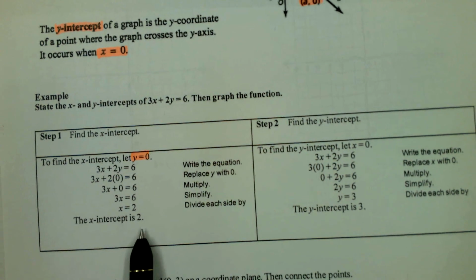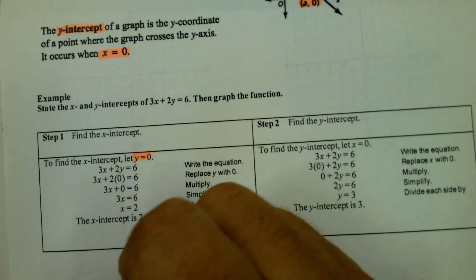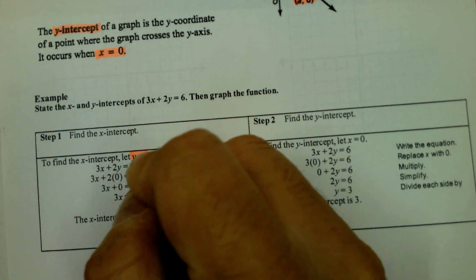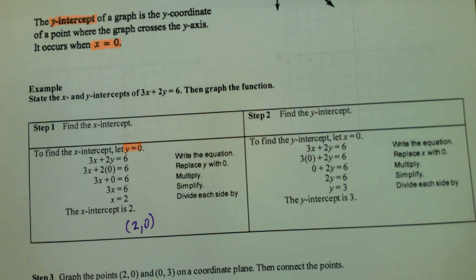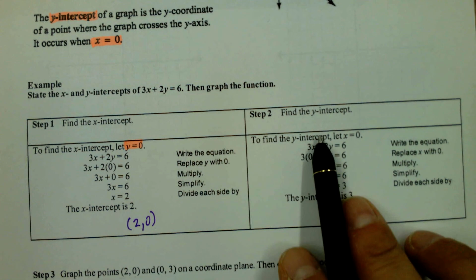So the x-intercept is the number 2, and that means our coordinates are 2, and we already said y is 0. So there's this coordinate, (2, 0). So that's going to be the first step. Find the x-intercept. And then we're going to figure out the y-intercept.